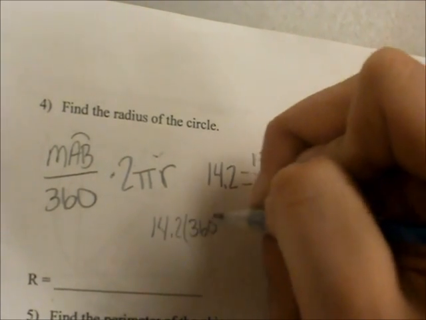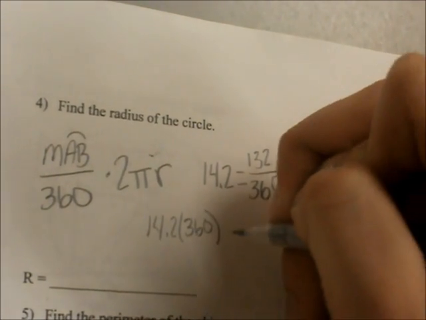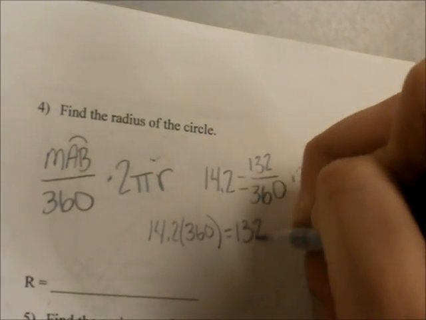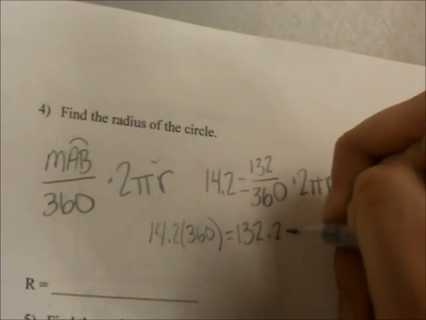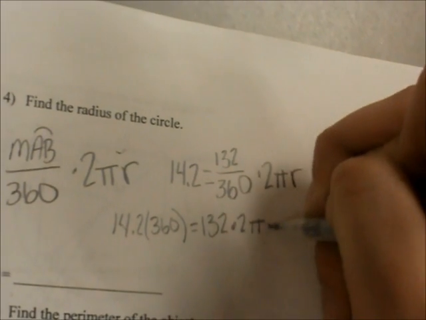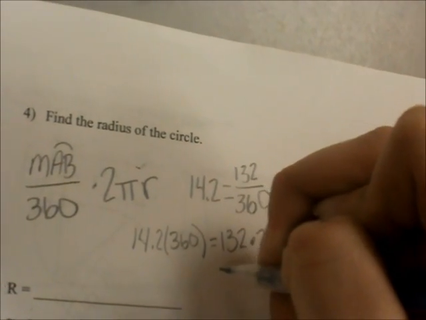Multiply those two together. Then you need to divide both sides by 264 pi, so that you get radius equal to 5.427.